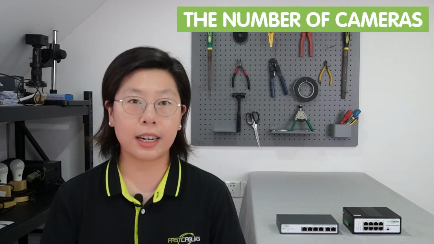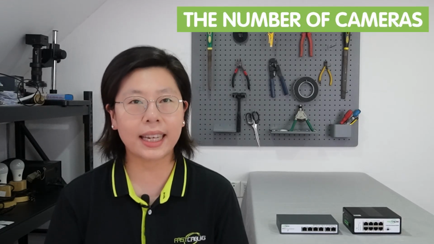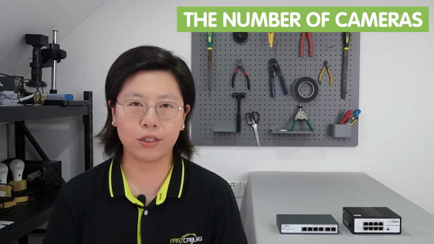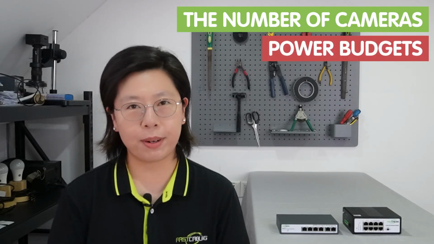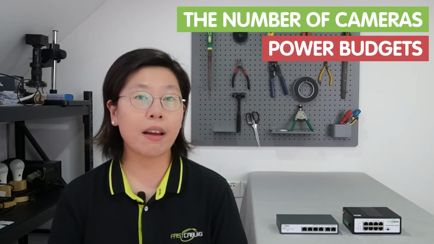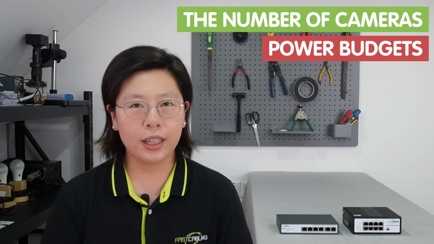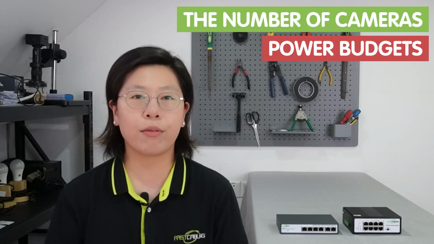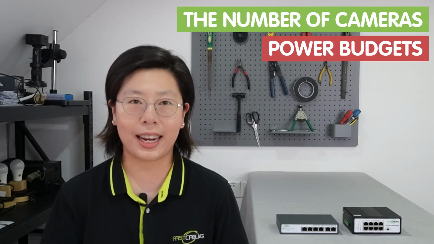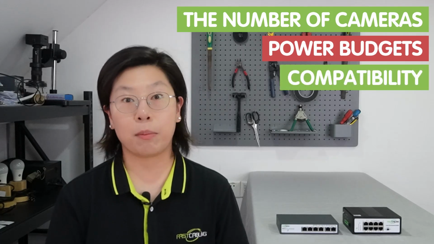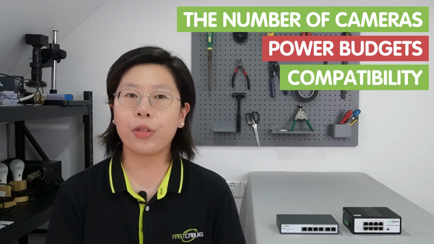Once you have a clear understanding of your requirements, you can choose the right PoE pass-through switch based on the number of cameras that you plan to connect and the desired range. Pay attention to the power budget. Different cameras may have varying power requirements, so ensure that the switch can provide sufficient power to all connected devices. And check the compatibility of the switch with your cameras to avoid any issues during the installation process.